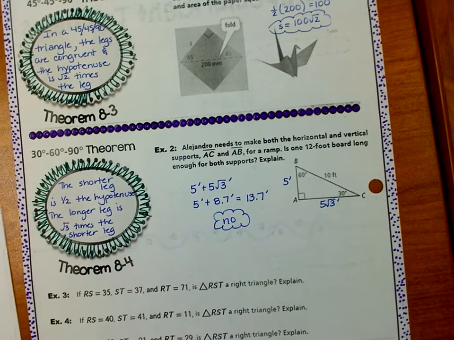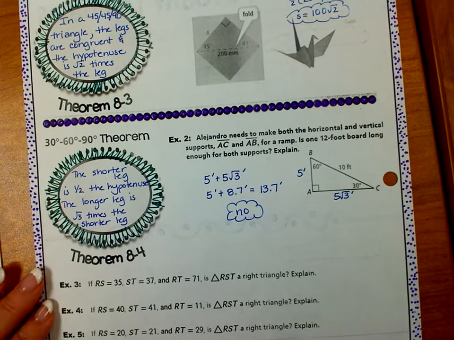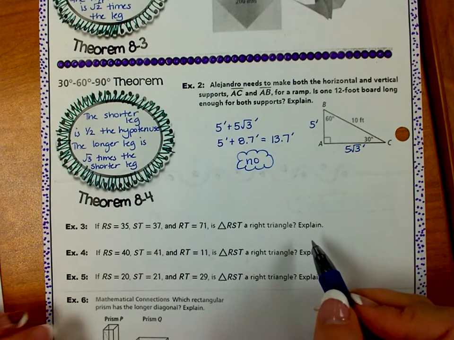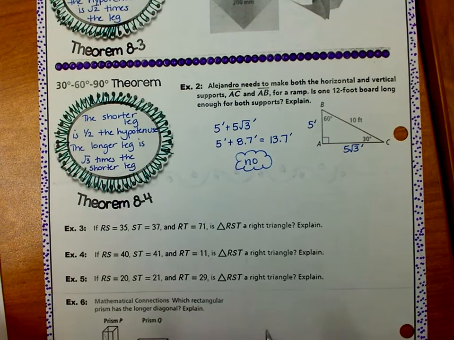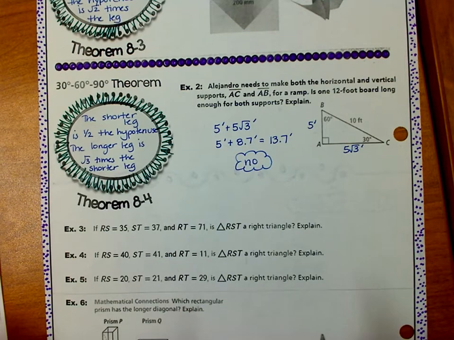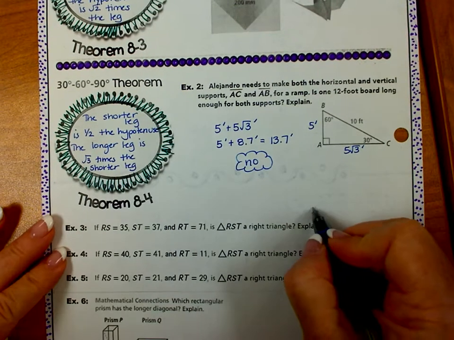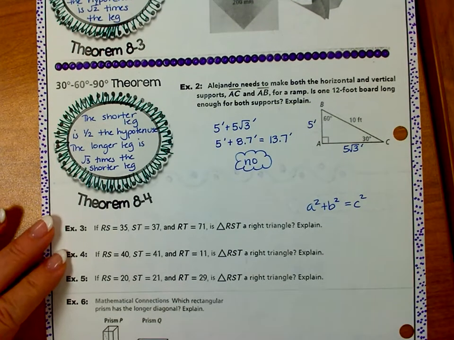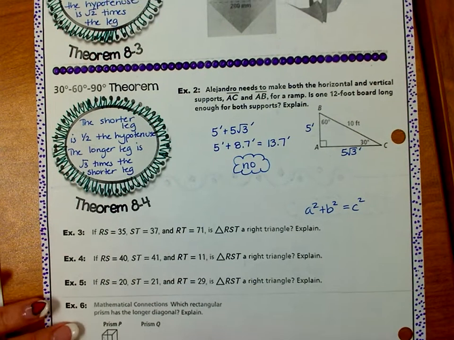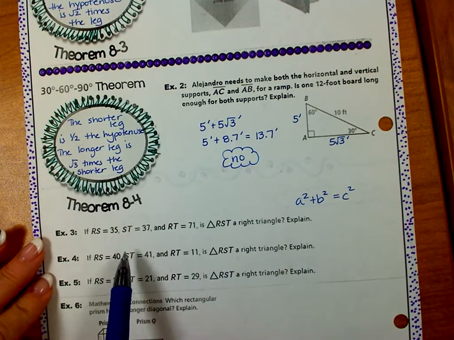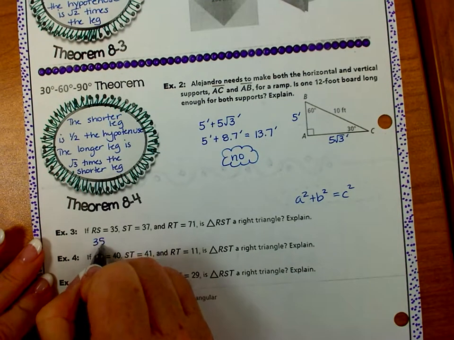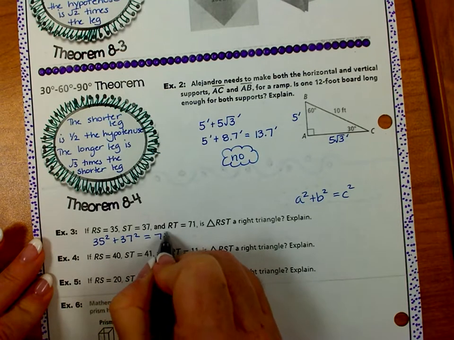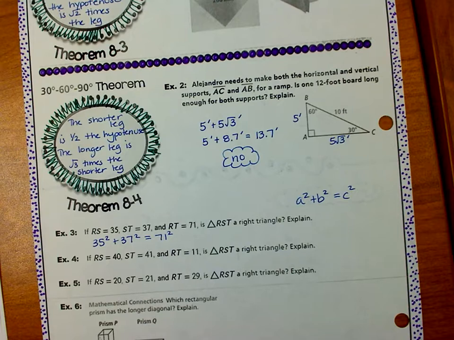All right, now this is a flash from the past, and we're looking at whether or not these are right triangles. Okay, so you're going to square the legs and set them equal to the hypotenuse squared. In other words, we want a squared plus b squared to equal c squared. If it doesn't, then it's not a right triangle. So you're going to take the two smaller legs each time. So we're looking at 35 squared plus 37 squared should be equal to 71 squared if it's a right triangle.